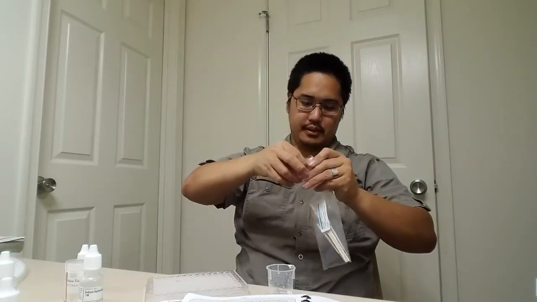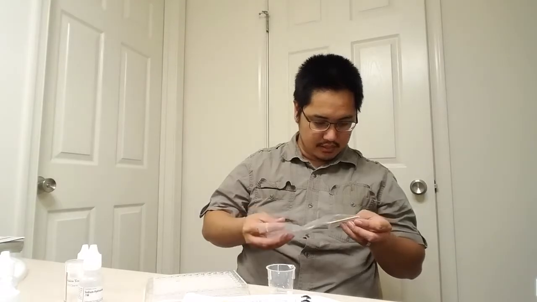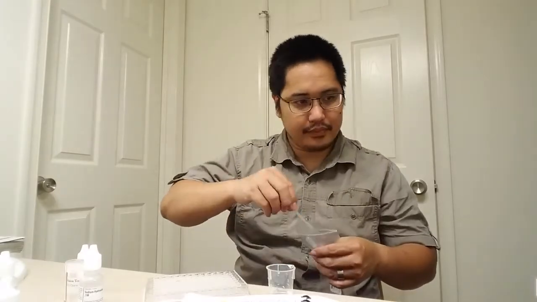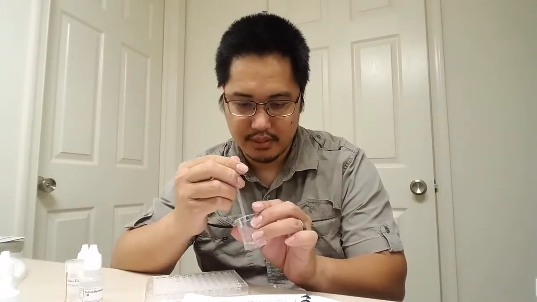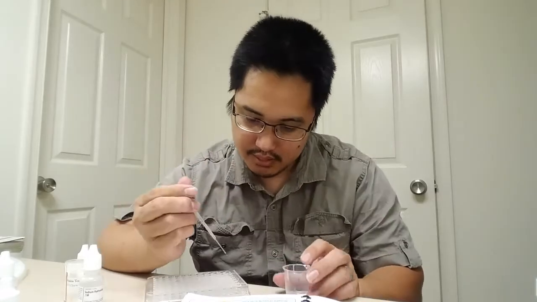I got a couple of them. 9 mini pipette drops in each of them. Let's suck up all of this water. We'll get as much as we can.